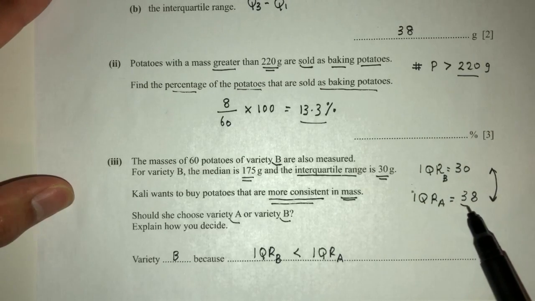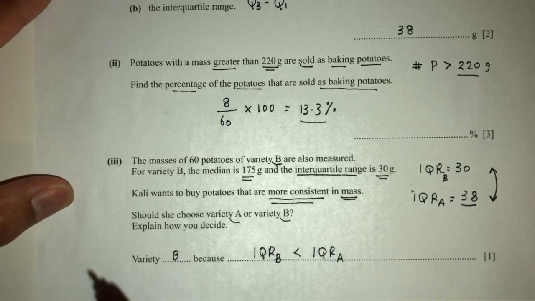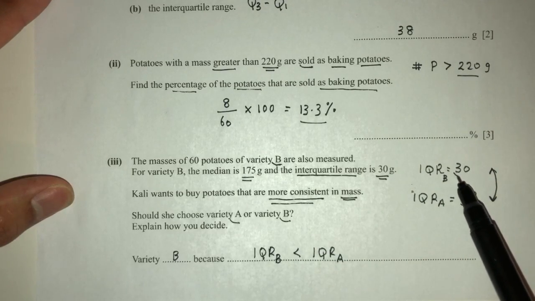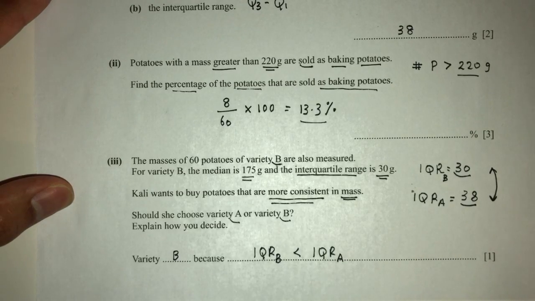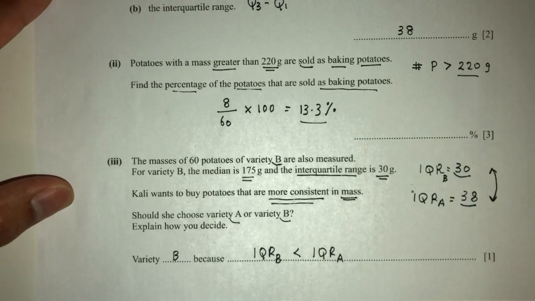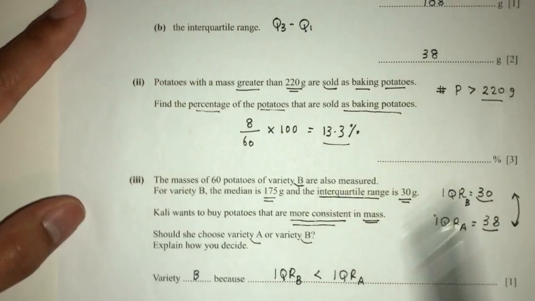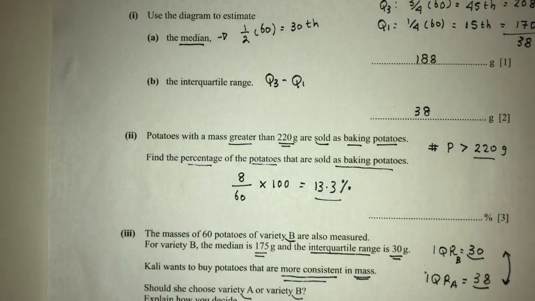When there's a high difference, it means that it is not consistent. Yeah, there's much more difference between potatoes. But when the difference is smaller, it means that they are almost the same mass. They will be more consistent. So basically, IQR measures consistency. It also measures the spread of the masses in this case. Masses, so that's why I say mass. Now that will be part 3 of the question.